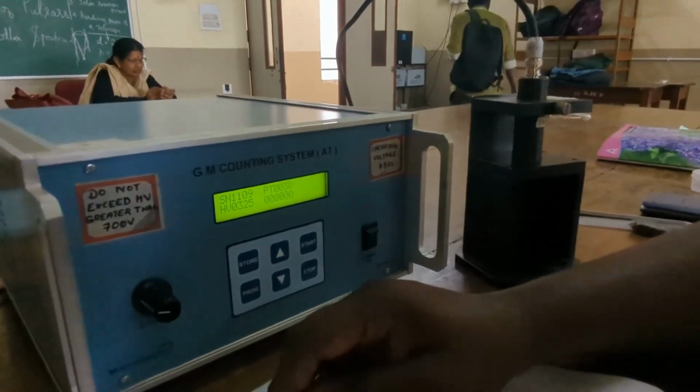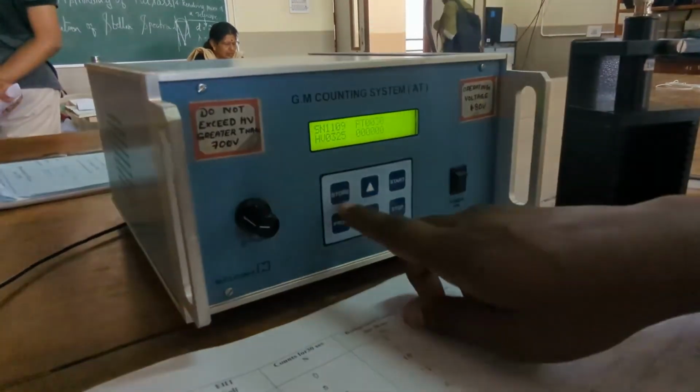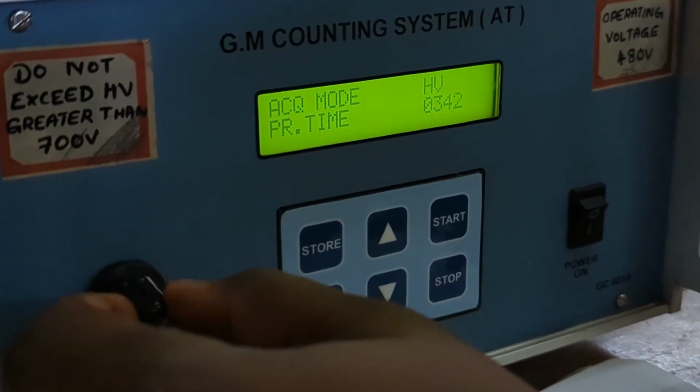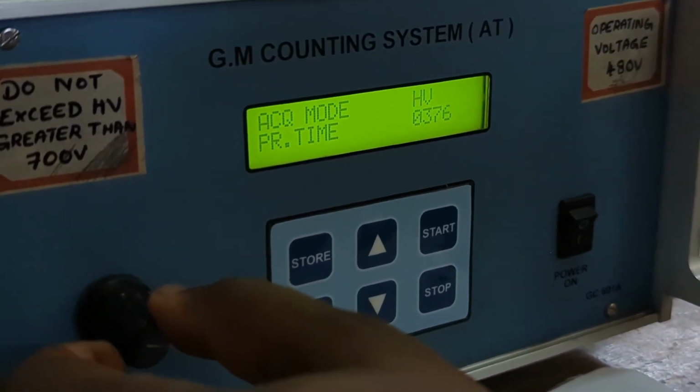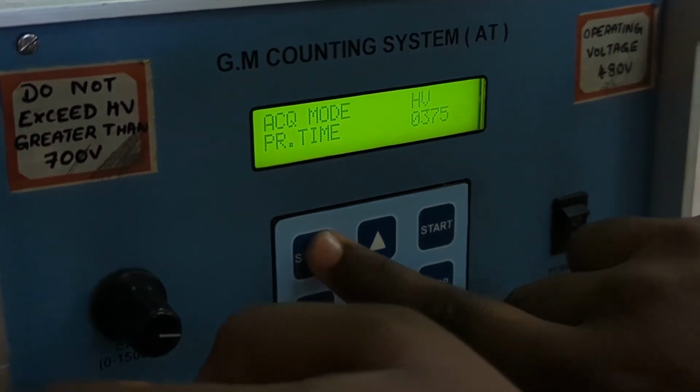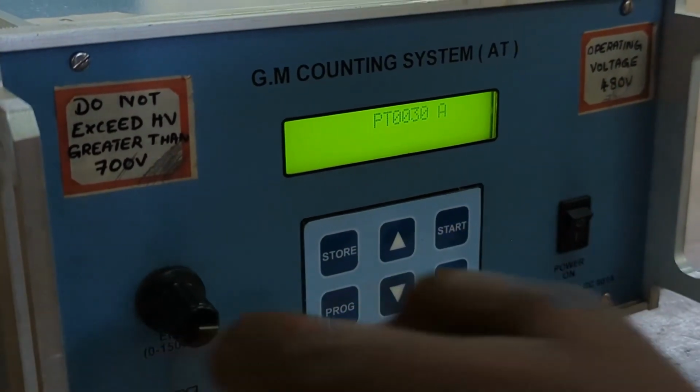Now what we'll do is we will do this for 375 volts. Go to program again. We will be seeing this. I'm taking it for 375 volts. Now store it again. Store it and we'll start.